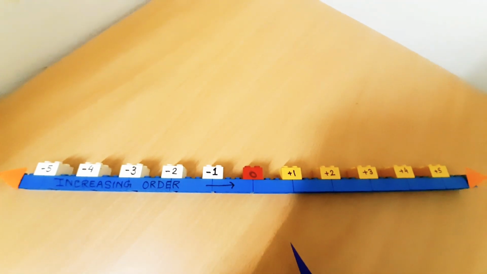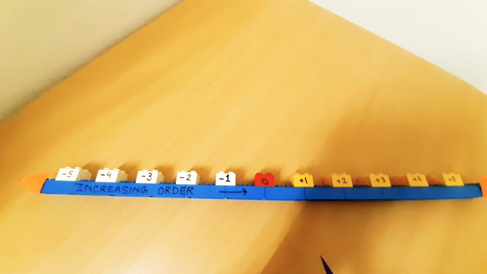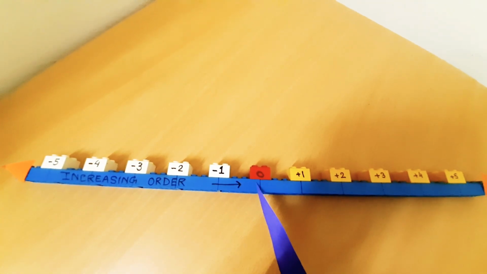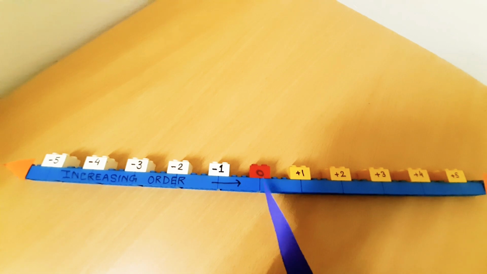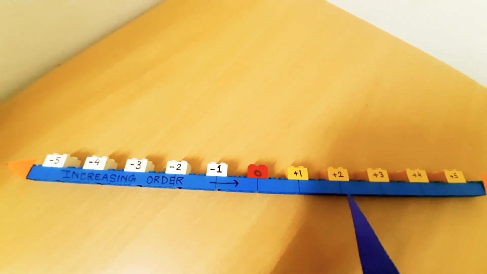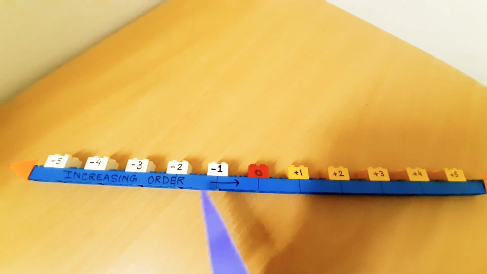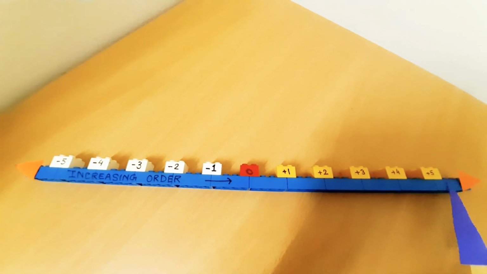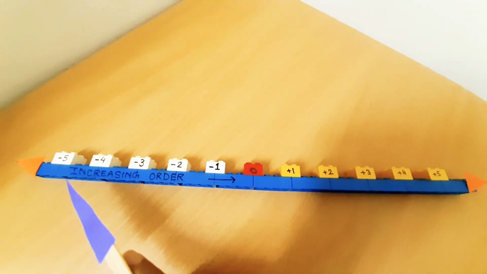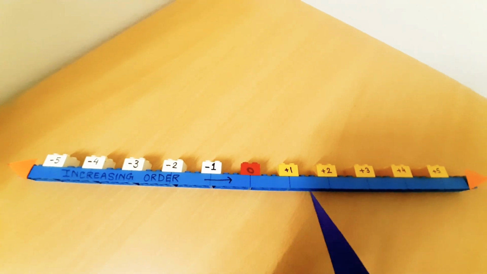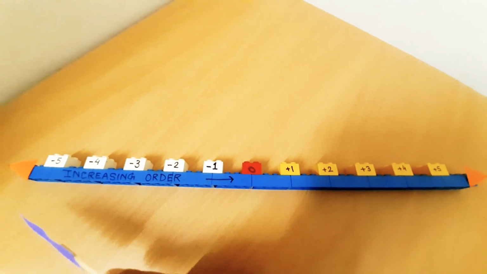In this video, the topic is representing integers on the number line. Now, we have 0 at the center point. All the positive integers are represented on the right side of 0. All the negative integers are represented on the left side of 0. And you can also observe there are two arrows on both the ends of the number line, which suggest that the number line extends in both the directions endlessly.